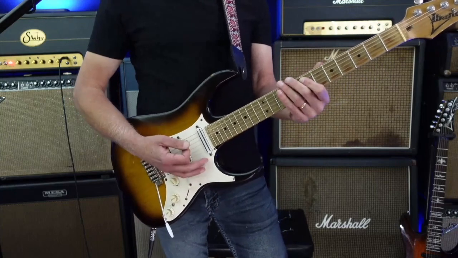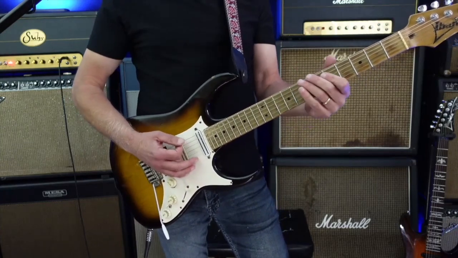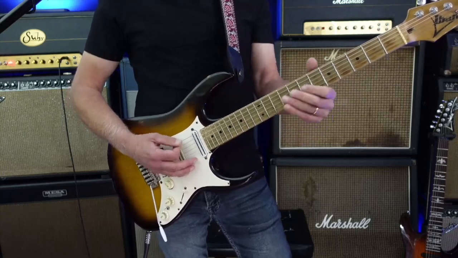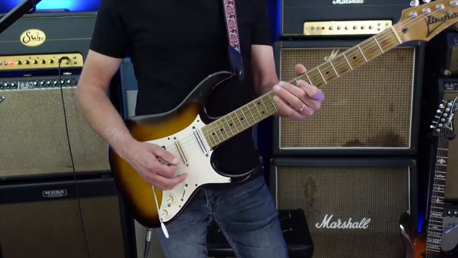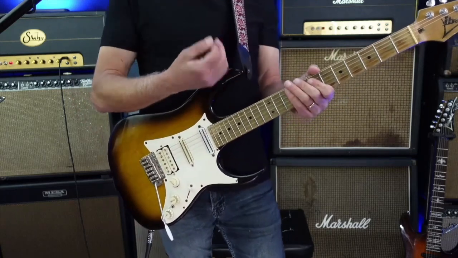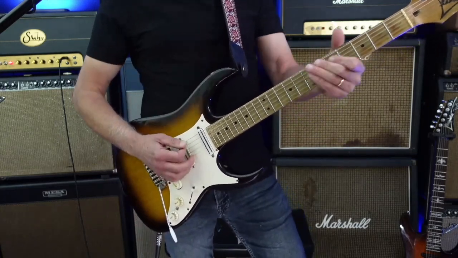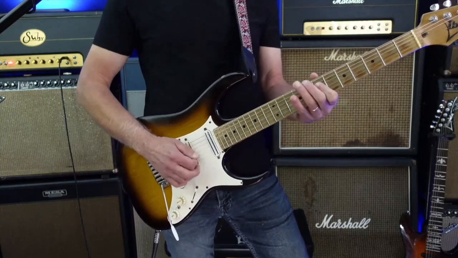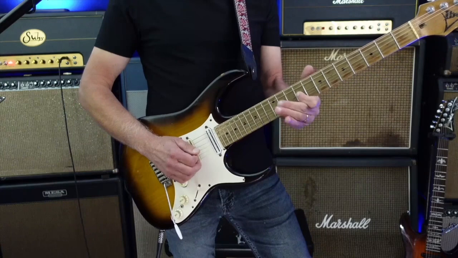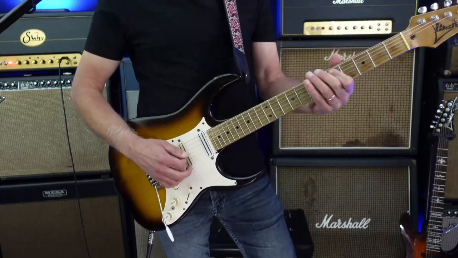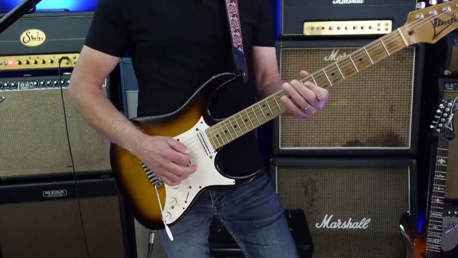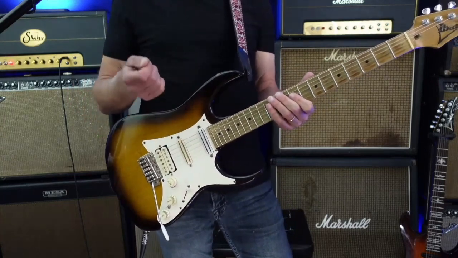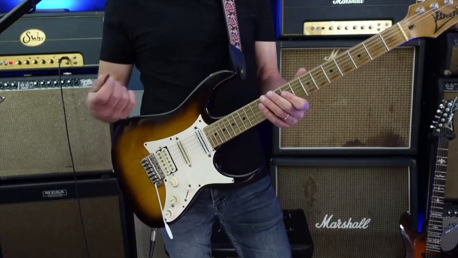so already I'm utilizing the neck in a different way. You might think to play it in a position, but if you hear, there's already a huge amount of more interest just because I'm sliding. So that's that first phrase. Not everything's picked. There's a combination of sliding, hammer-ons, and picking.